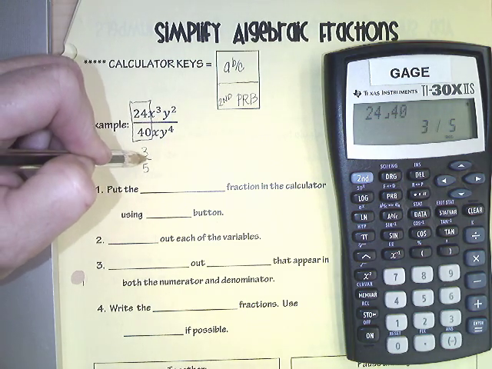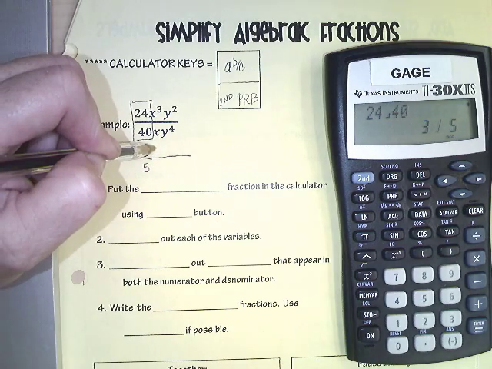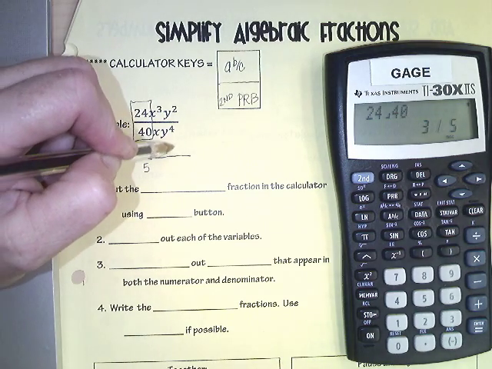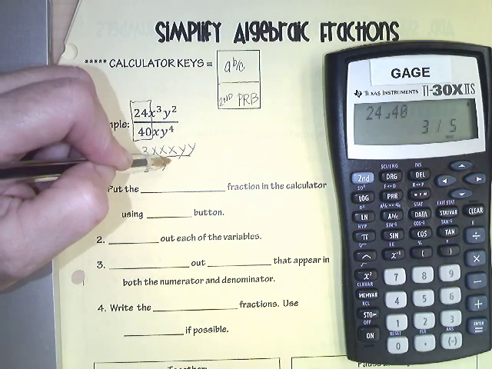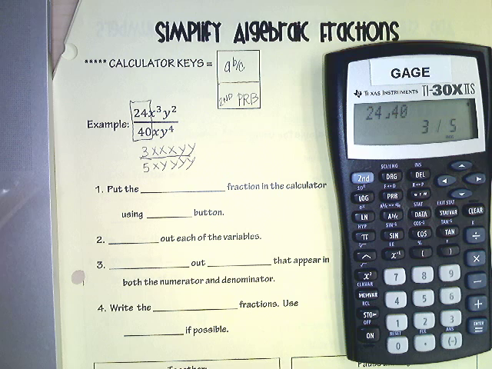Let's extend this fraction, and I'm going to list out x, x, x, y, y, x, y, y, y, y. Yeah, why are we doing all this anyway? It's a lot of work. Okay, before we seal the deal on this one, let's fill in the blanks of what I want you to do.